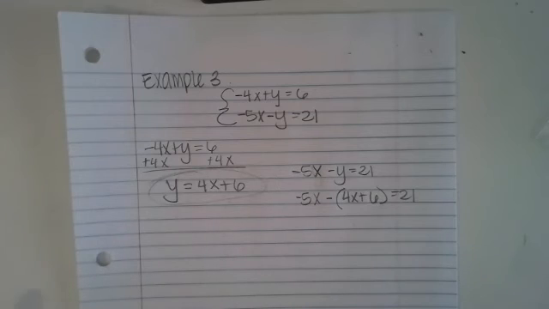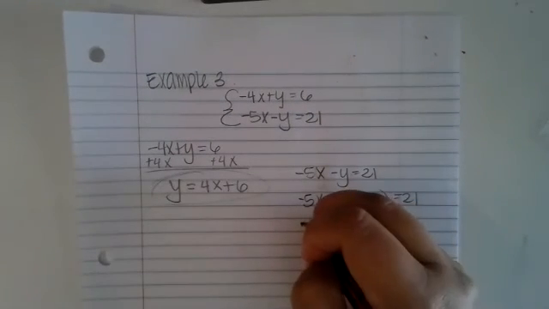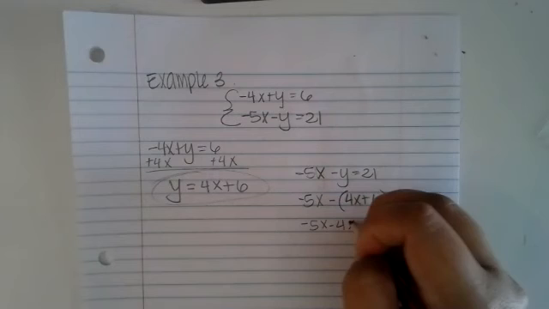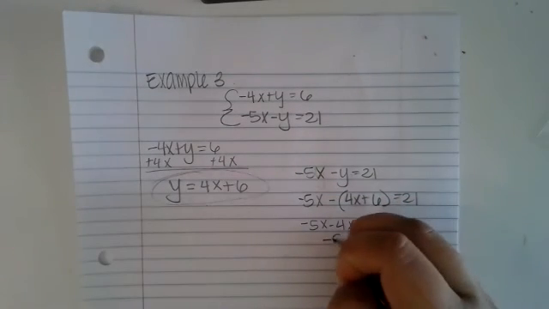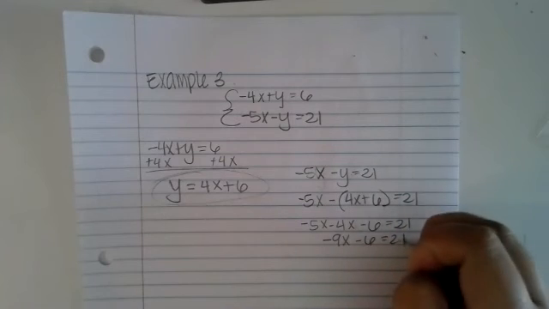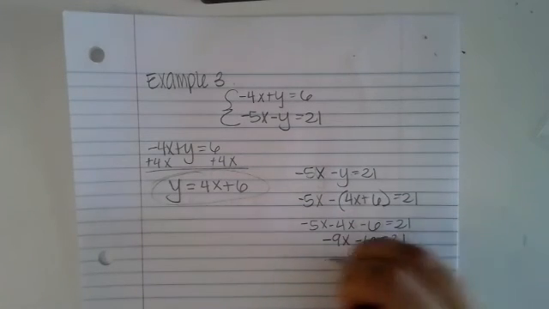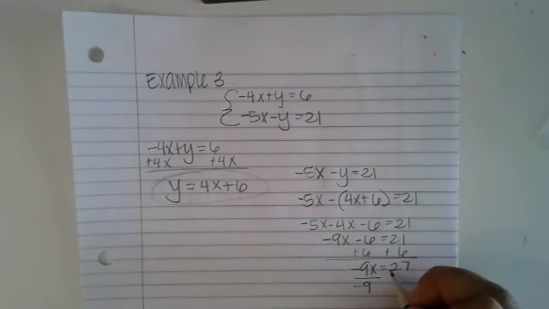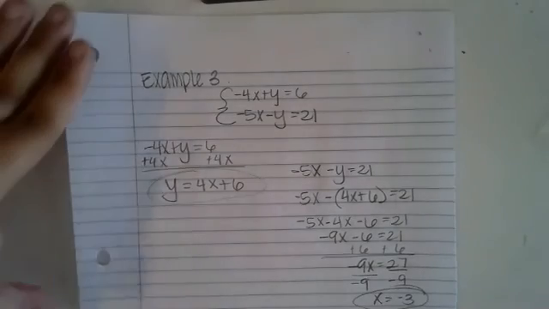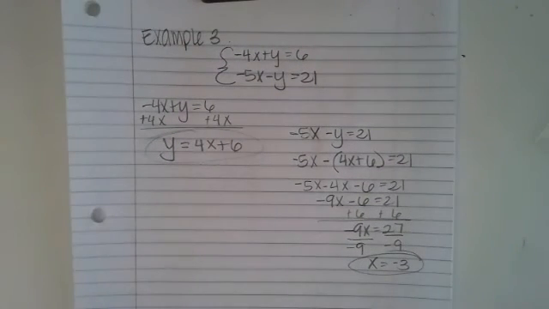Next, I'm going to distribute the negative into my parentheses. So I have negative 5x minus 4x minus 6 equals 21. Combine like terms, negative 9x minus 6 equals 21. Move the 6, negative 9x equals 27. Divide by negative 9, divide by negative 9, x equals negative 3. Okay, so I have now solved for x. I need to take that, substitute it back in, and find out what my y is.